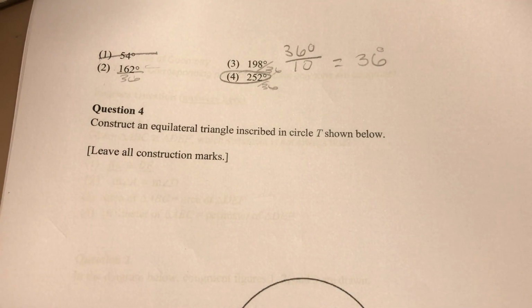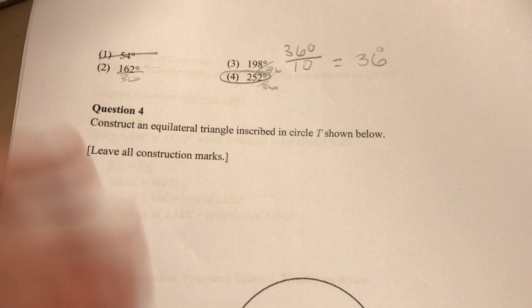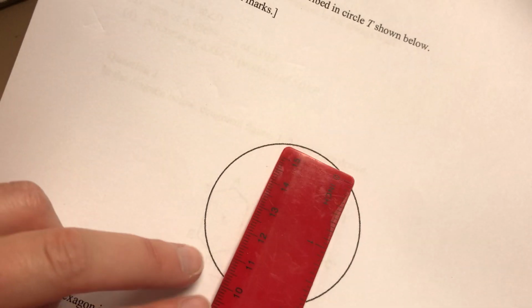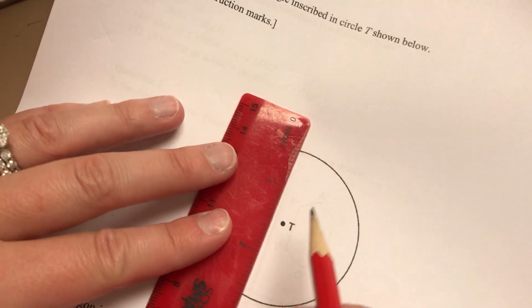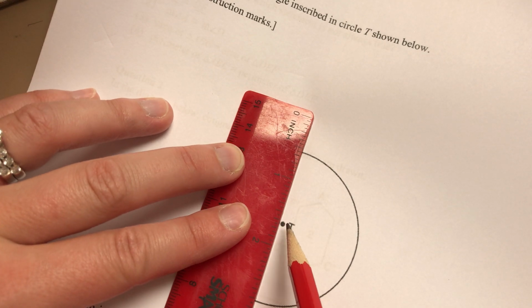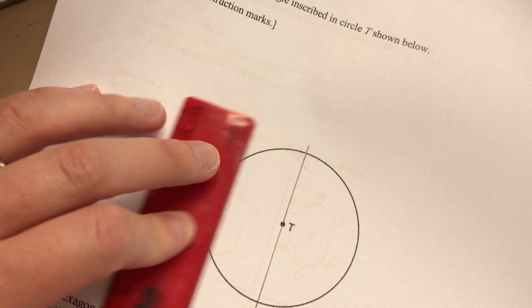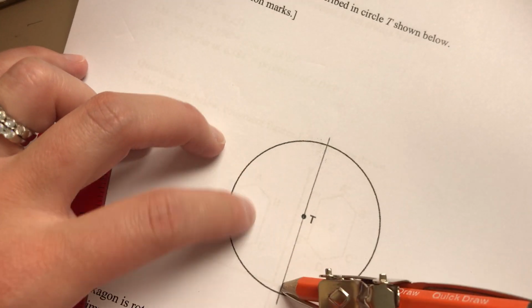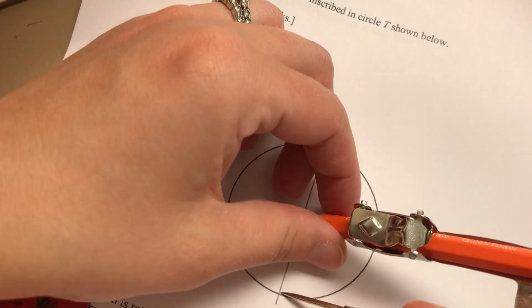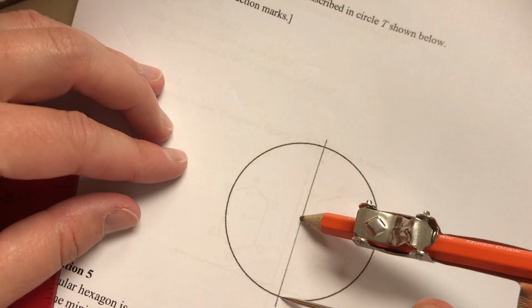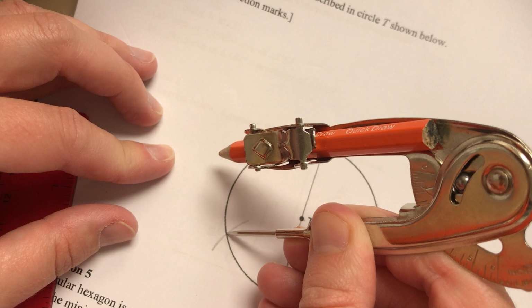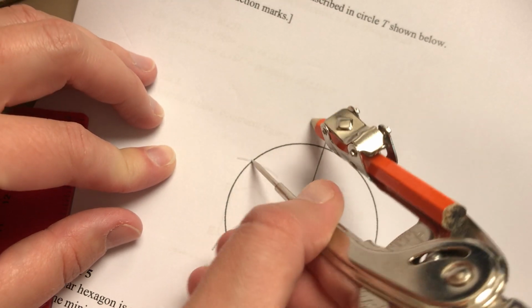Next one, we're going to construct an equilateral triangle inscribed in the circle. So whenever you're inscribing anything in a circle, I encourage you to start with a diameter or a radius. We've done this a few different ways. Okay, so you start there. You then measure your radius, not your diameter, but your radius. And then this is where we went round and round and round. So there's 1, 2, 3.